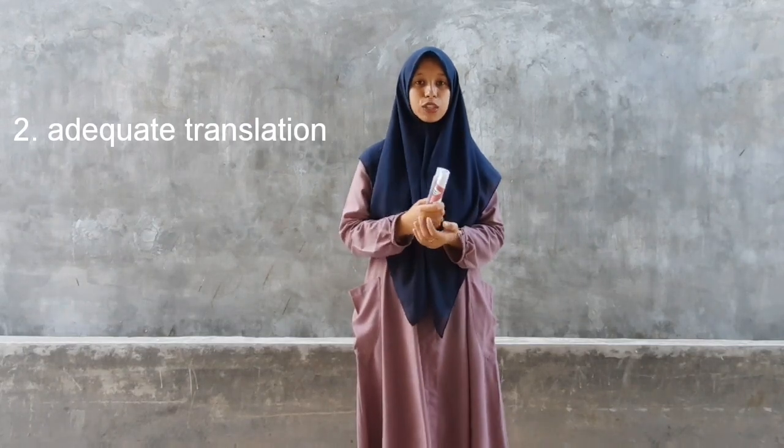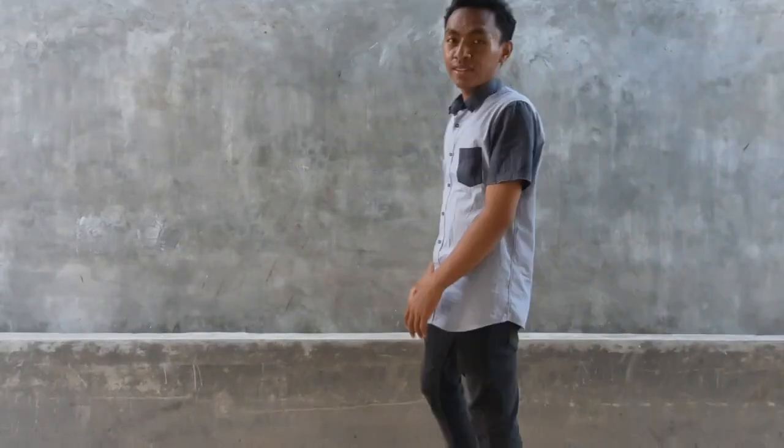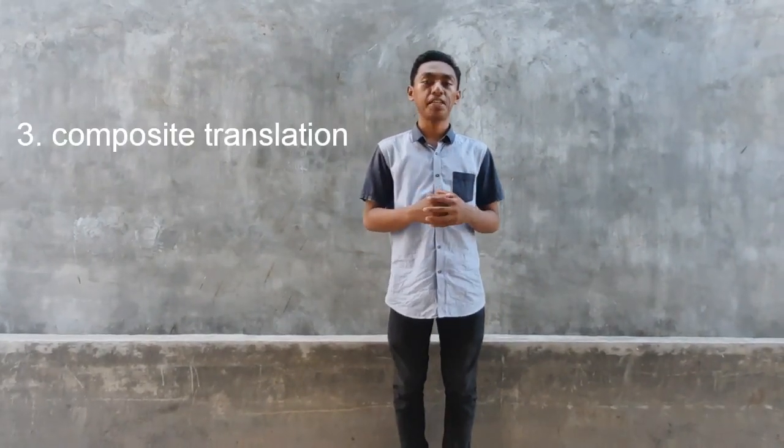Second, adequate translation. This translation is often used in literary works such as pop novels. This kind of translation is made to get a satisfactory result for the reader. In the process of translating, the translator could erase or replace freely a sentence or part of a sentence. For example, a translation of a novel entitled Harry Potter, written by J.K. Rowling, into Indonesian.